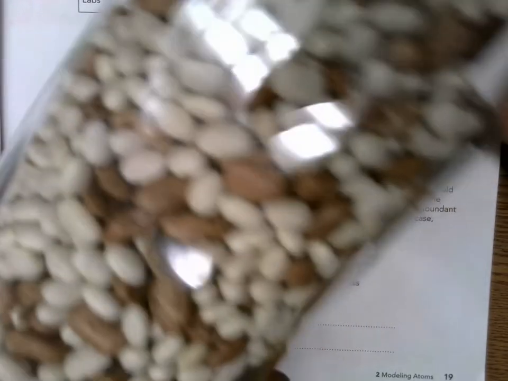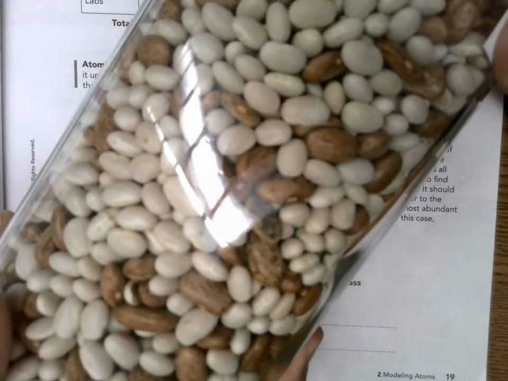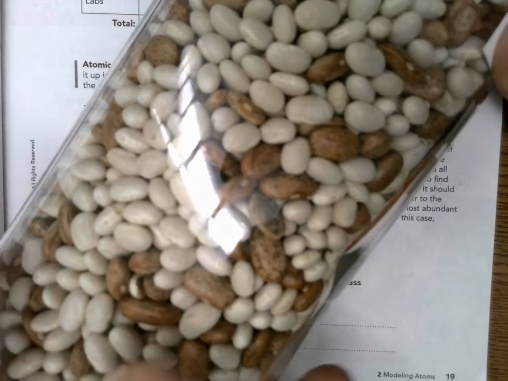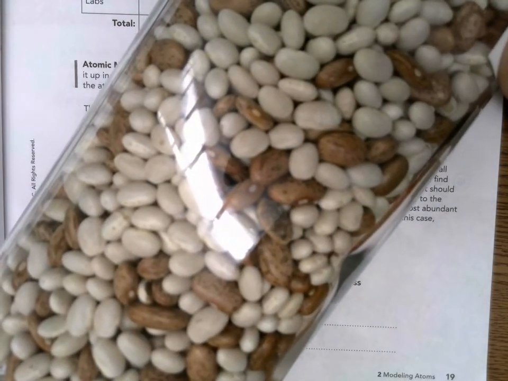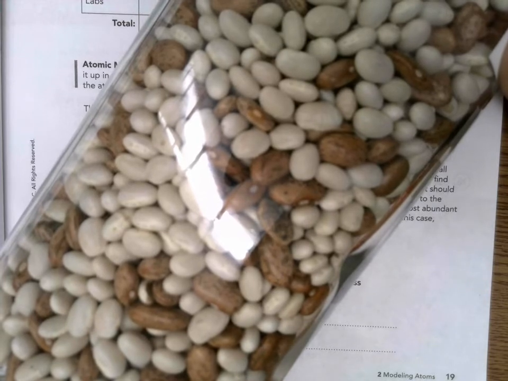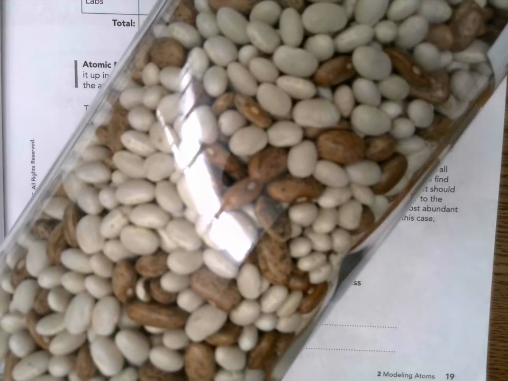If you look closely, the brown beans are a little bit bigger than the white beans. Because they are different masses, we have to consider them separately. And we have to also consider how many white beans there are versus brown beans.